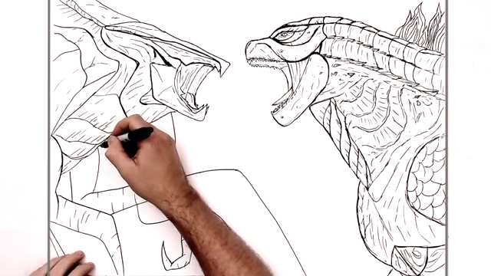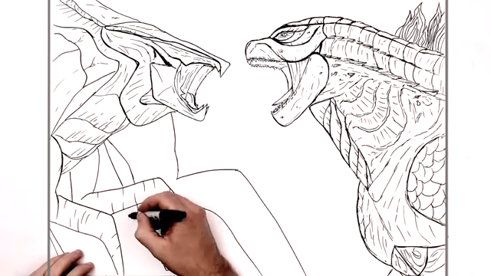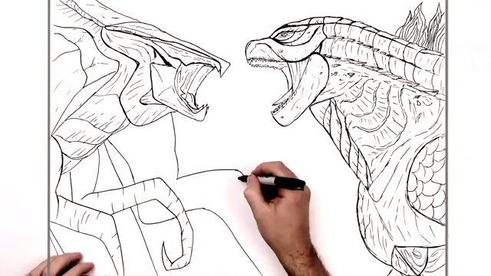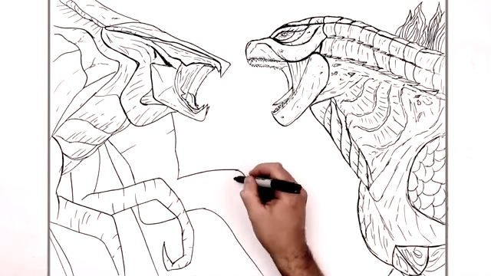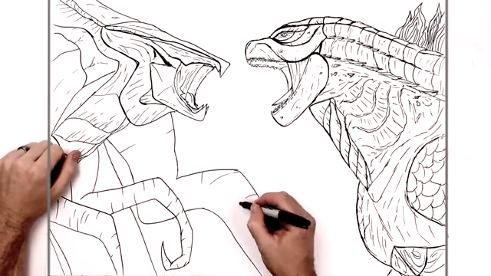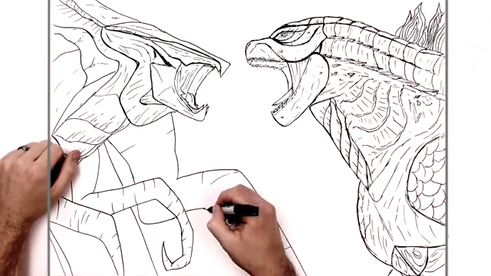And then this arm comes down this way. Down like so. And if you want, you can add lots of texture on these arms. So you just add texture as you go.